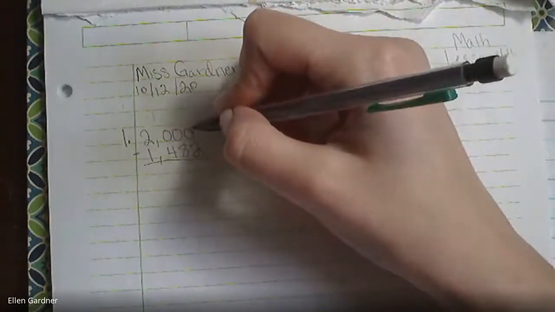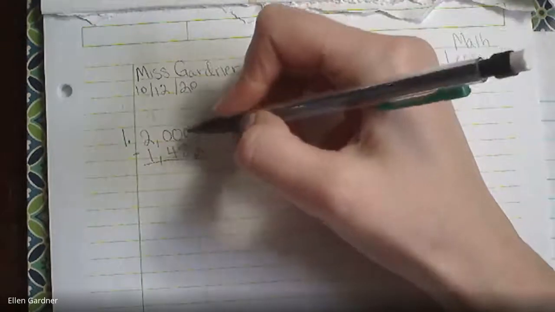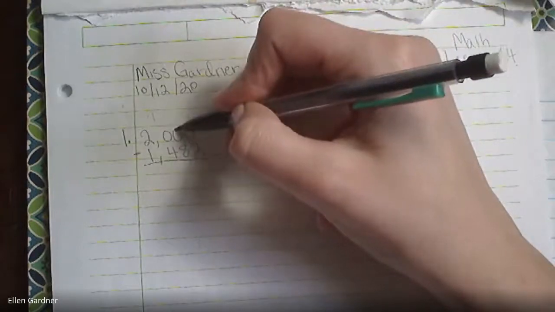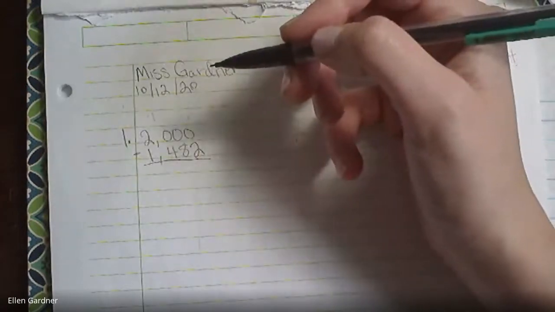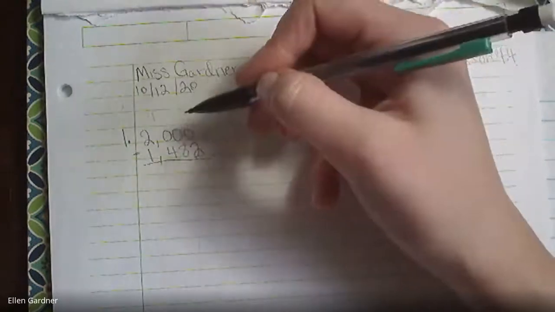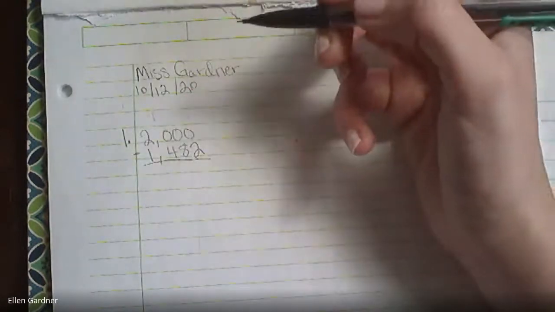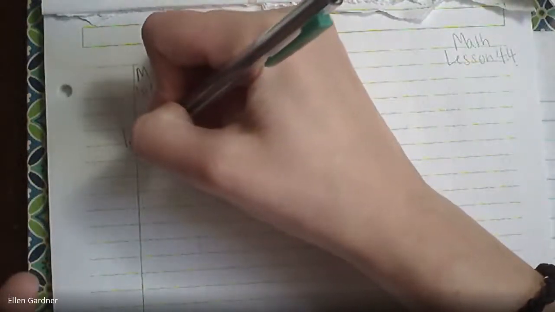Now, usually, if we don't have ones, we can regroup from the very next place value. But the problem here is that the tens and hundreds also have zeros, so you cannot borrow from those. So the place to regroup from is the thousands place. So we're going to regroup 1,000 as 10 hundreds.